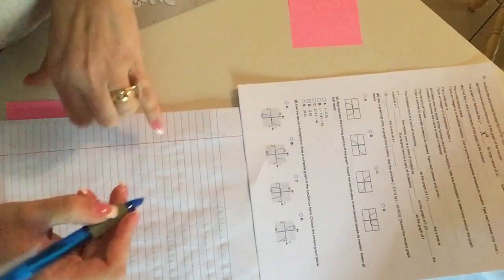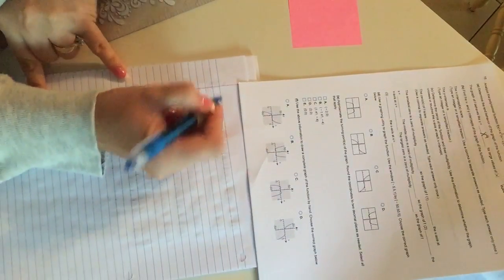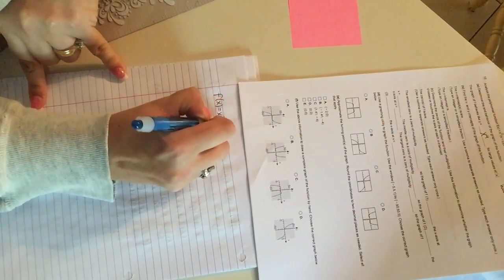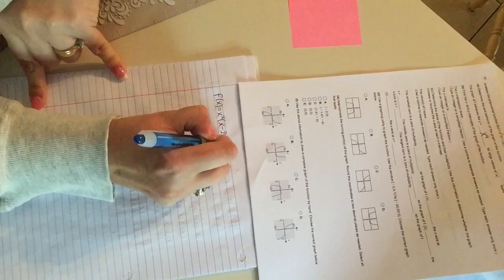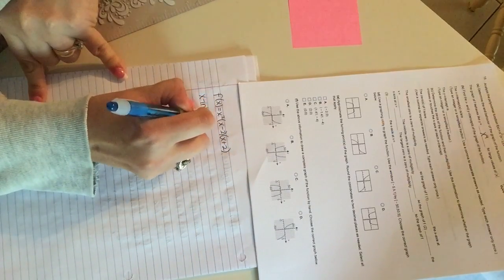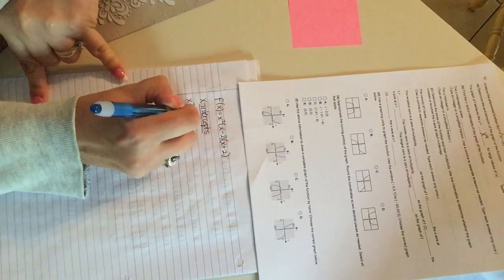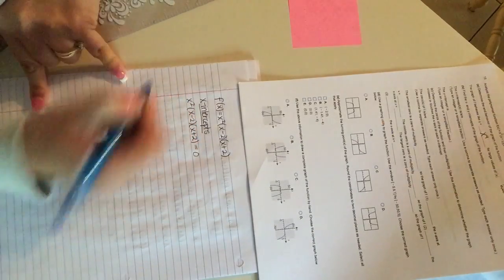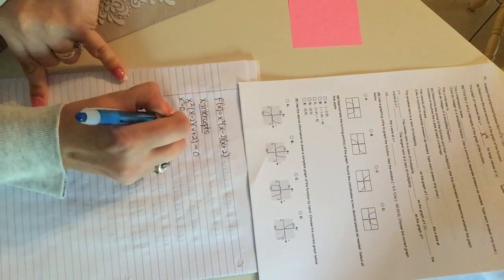Let me get this out of the way. Flippity, flippity, flip. All right, so we have f of x equals x squared times x minus 2 times x plus 2, and x-intercepts. So we're going to set the function in its factored form equal to 0, set each of the factors equal to 0, and solve them.